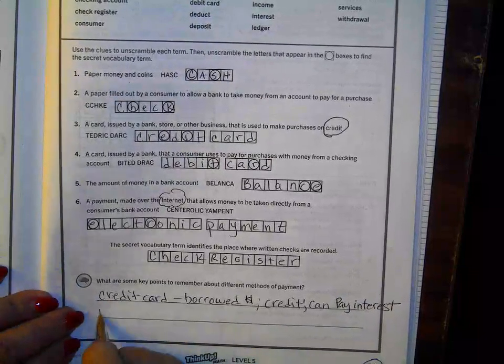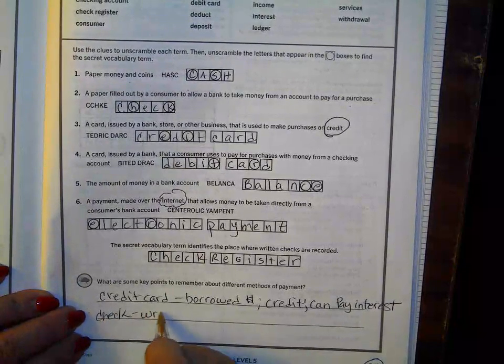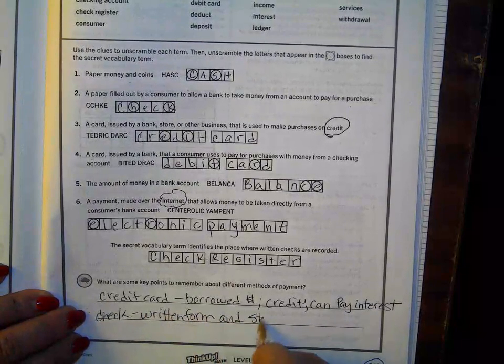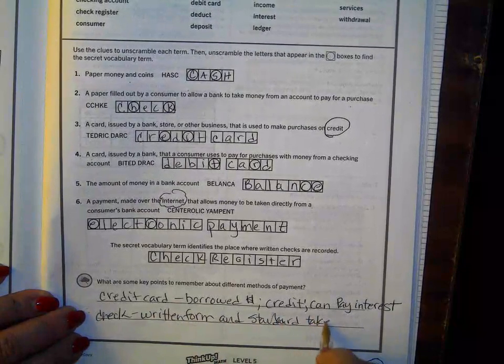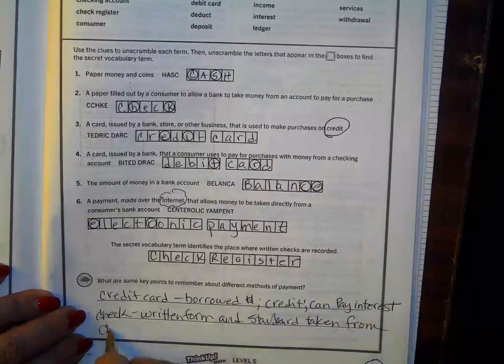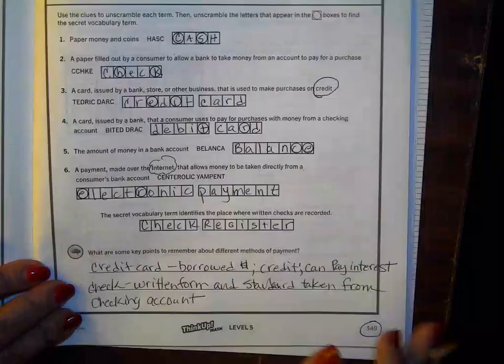Okay, knowing that a check is written form and standard form, taken from checking account. A debit card is a card that takes directly from your checking account.